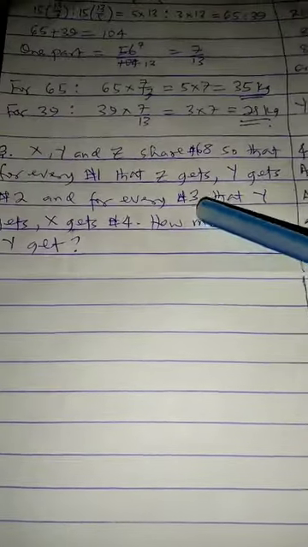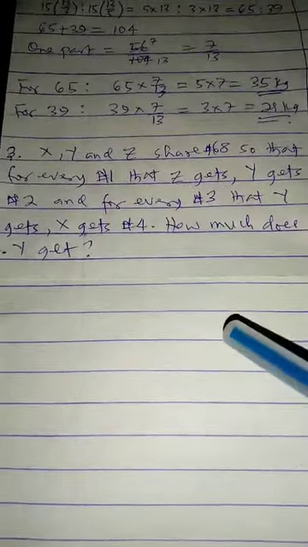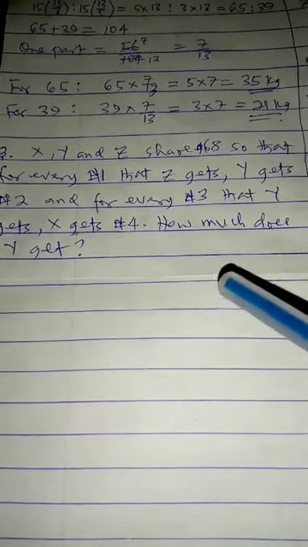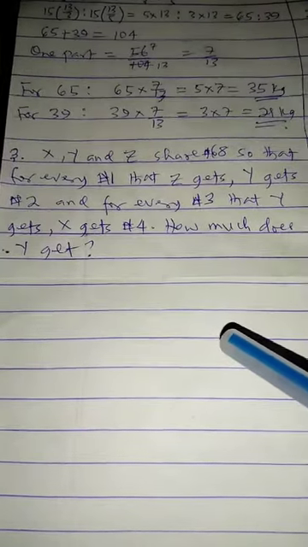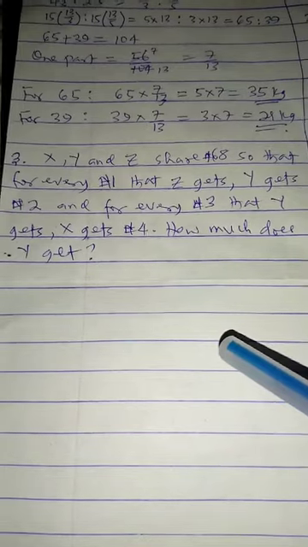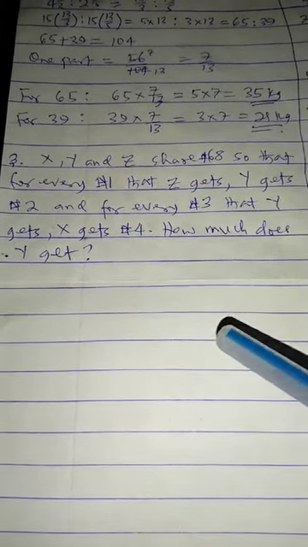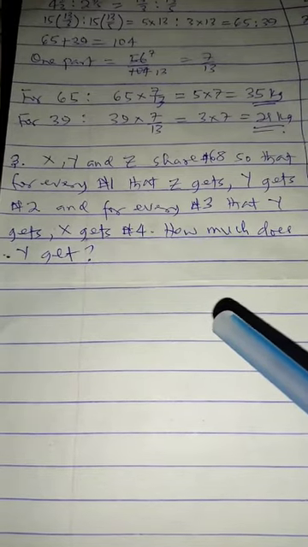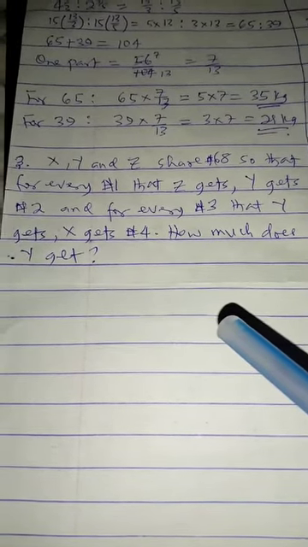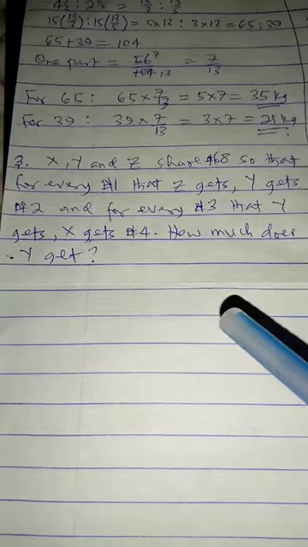Example 3. X, Y, and Z share 68 naira, so that for every 1 naira that Z gets, Y gets 2 naira, and for every 3 naira that Y gets, X gets 4 naira. How much does Y get? This is what you will do.